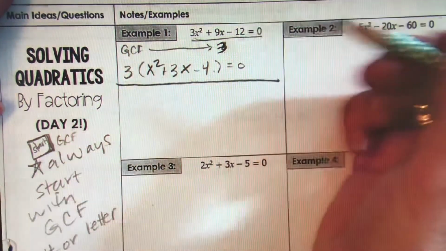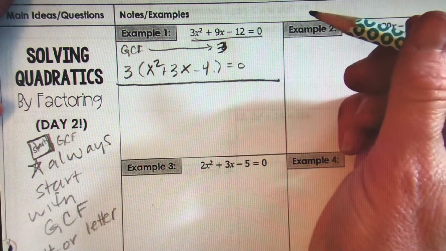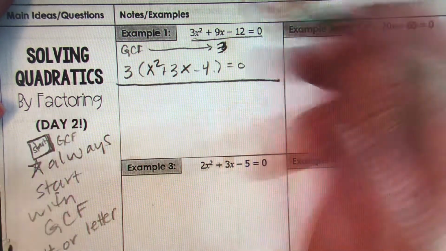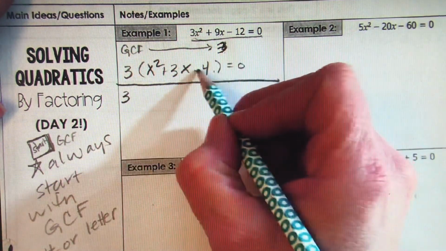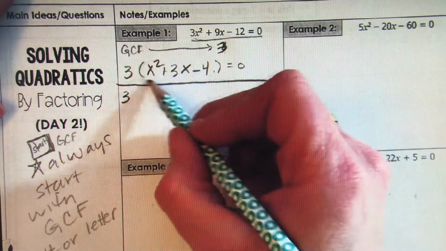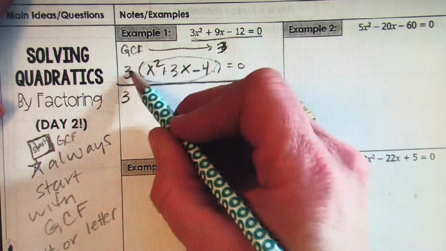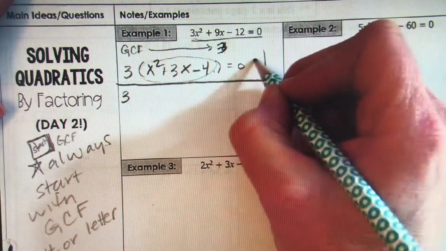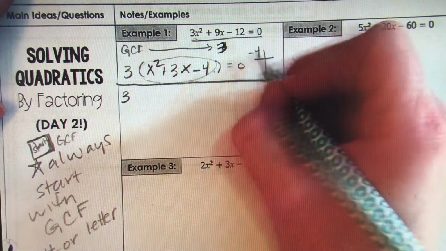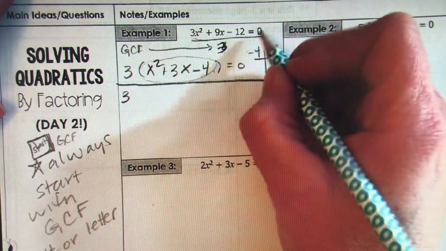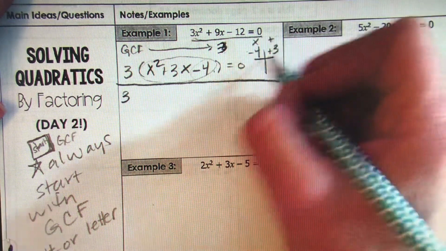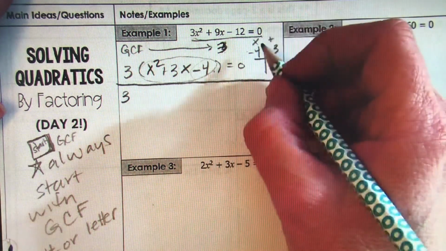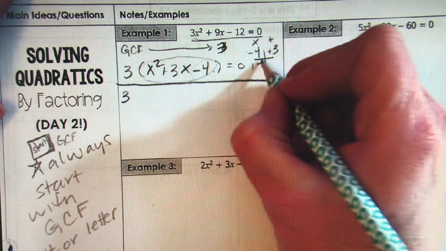What we learned in our last lesson was, can I factor this basic trinomial? I've already factored out a 3. Can I do the product sum game? Well, I have -4 and I have +3. I'm trying to multiply factors to get to -4 and add them to get to 3. Well, I think that would be 1 and 4.